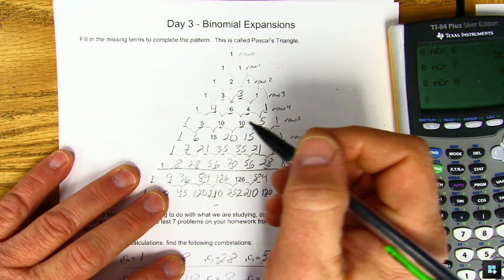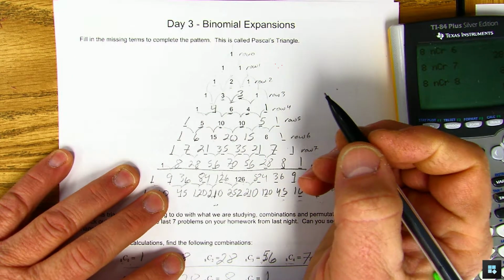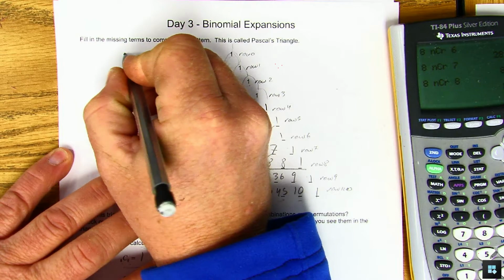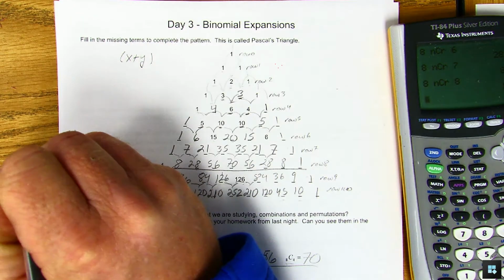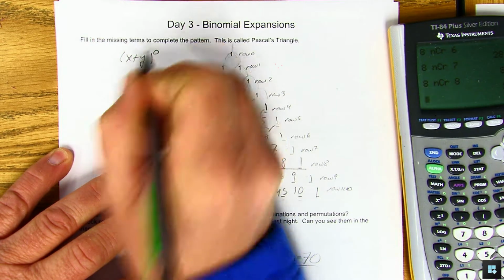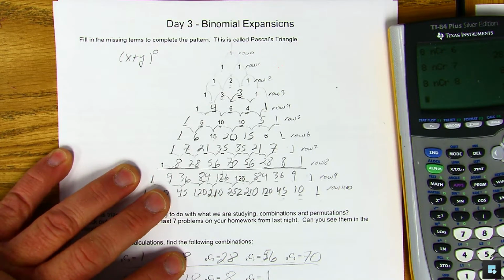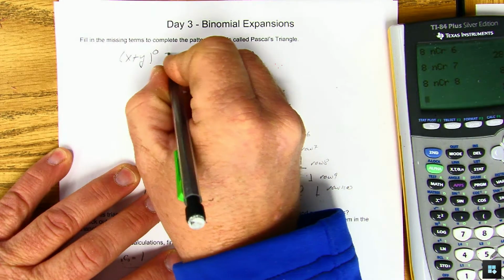You'll kind of see, and you're going to see some things come out, okay? So let's try this one first. Let's take x plus y. We're just going to take x plus y to the 0th power. Well, you all know anything to the 0 power is what? That's right, it's 1. So, okay, that equals 1.